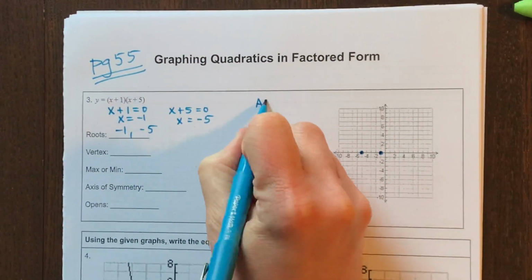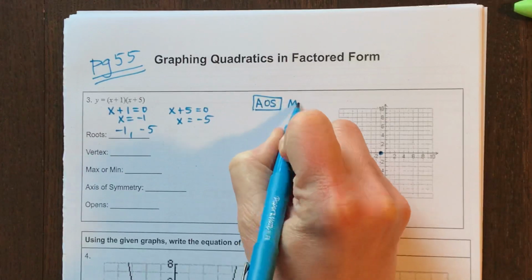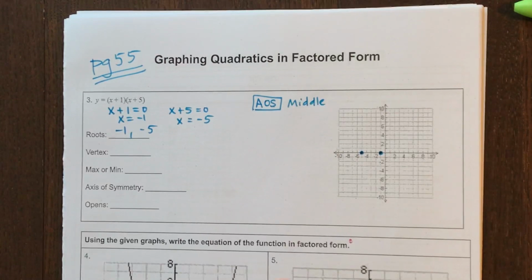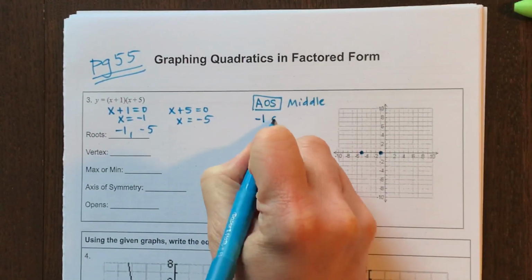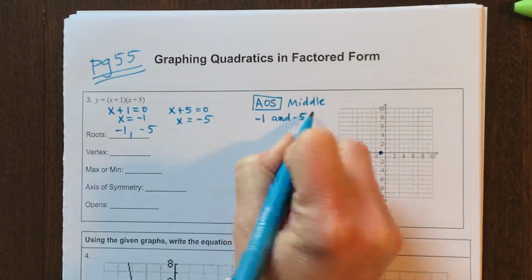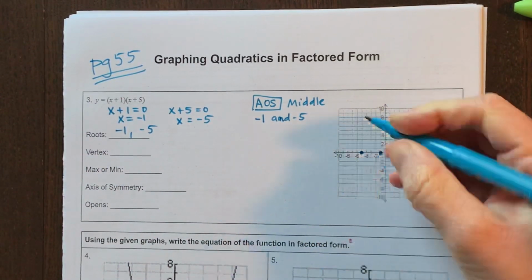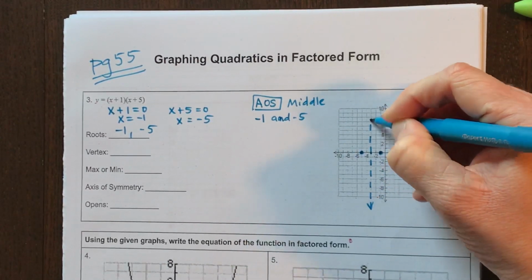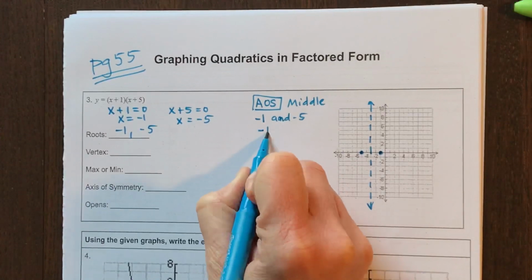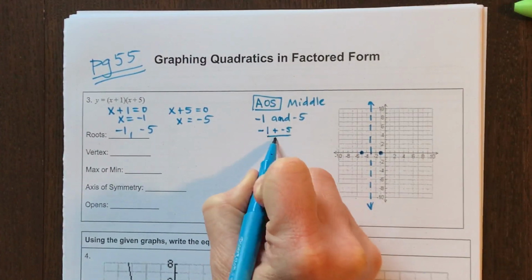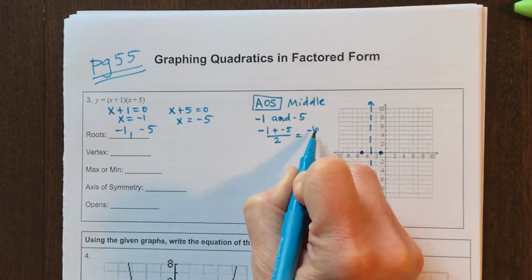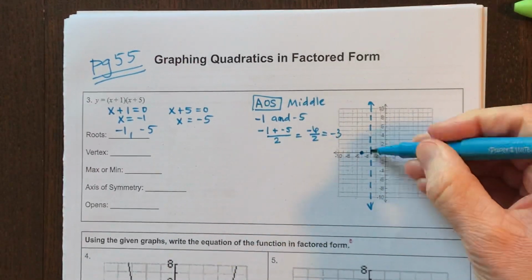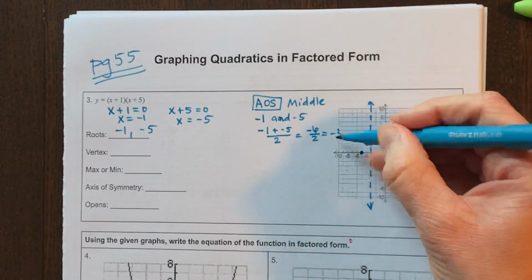Now, in the middle is going to be our axis of symmetry. Stella, it's okay. So in the middle of -1 and -5, if you just count, they're 1, 2, 3, 4 units apart. So 2 away would be right in the middle. Or again, you can just do the average, -1 plus -5, and then divide by 2. You would get -6 divided by 2, which would be an axis of symmetry at -3, which is exactly what I have here, a vertical line through -3.